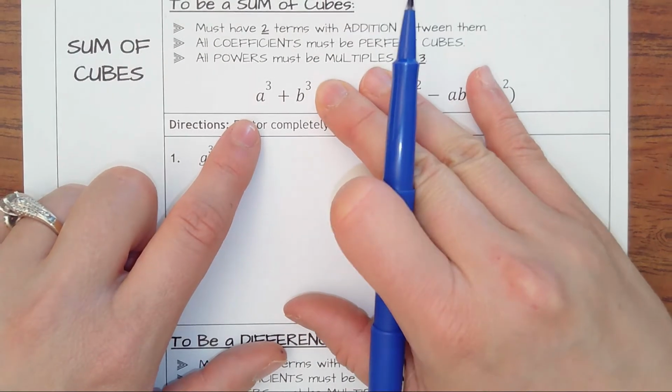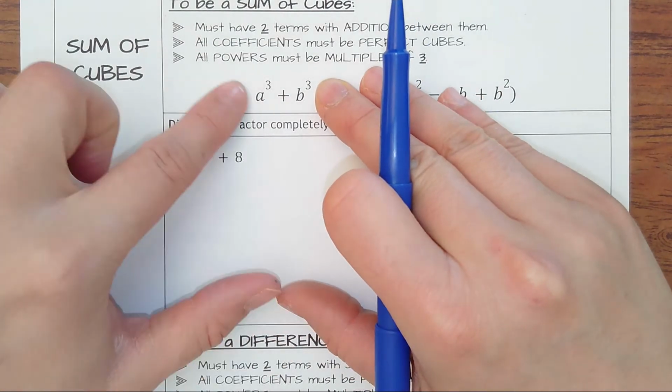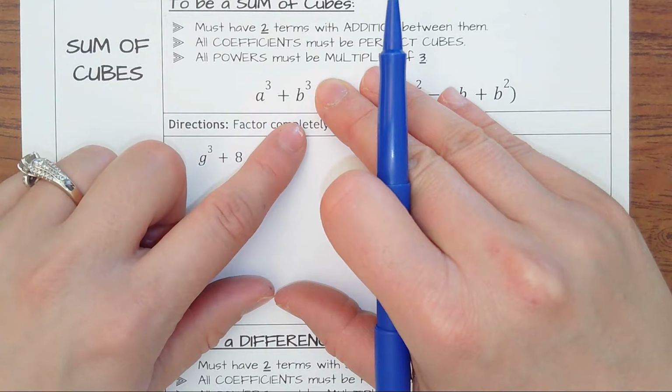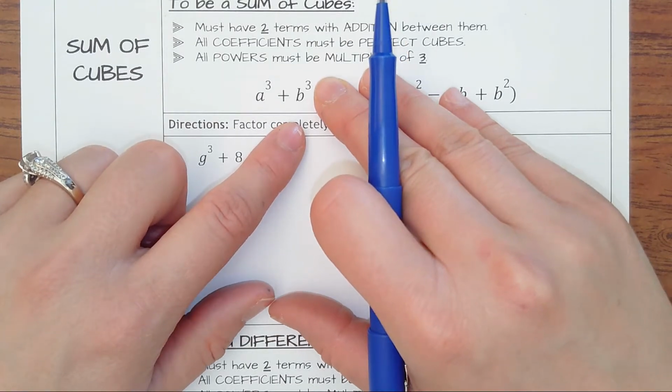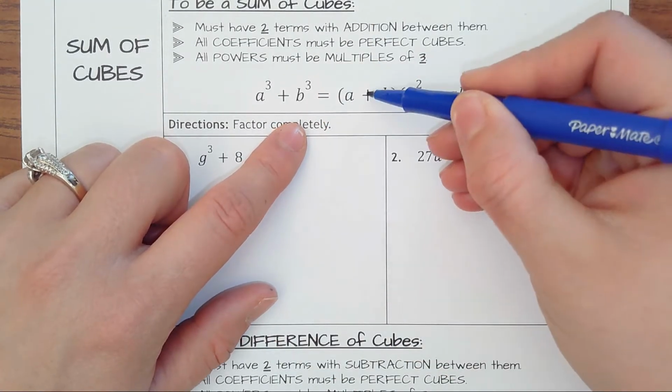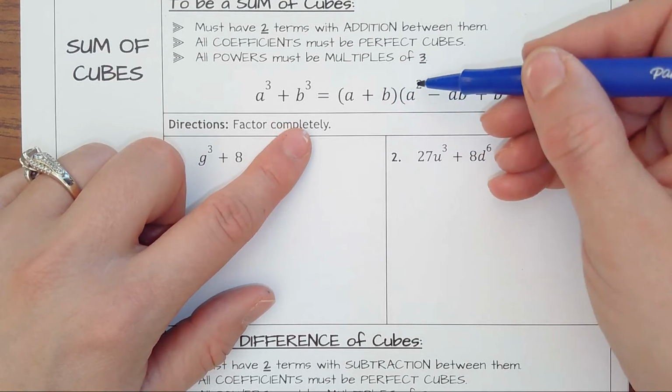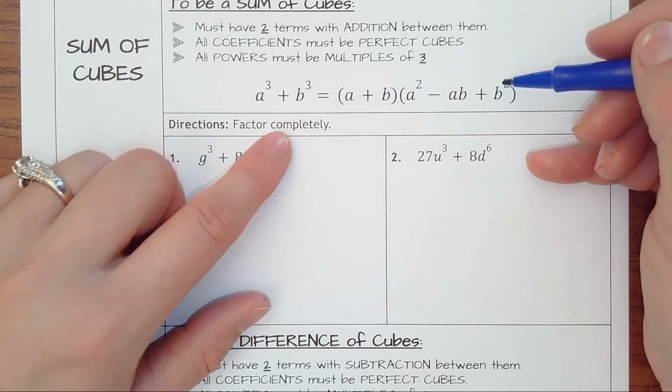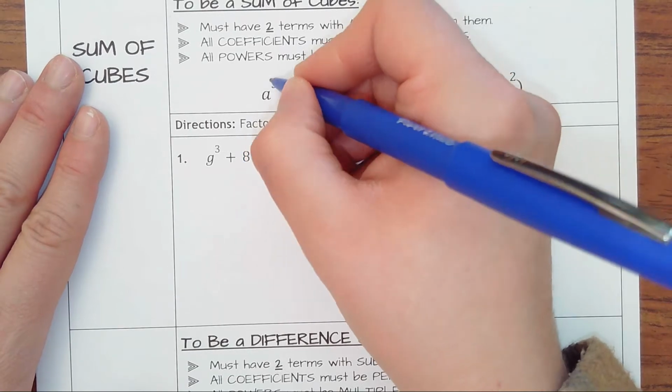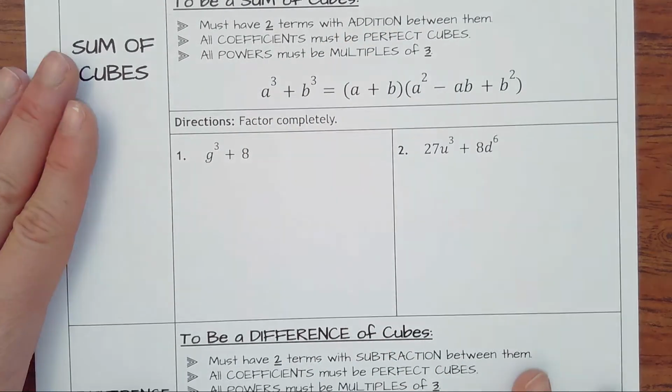So you'll have a problem where it's something that's a perfect cube plus something perfect cube. The way you factor it, and there's no other way around it, is you'll have a plus b times a squared minus a times b plus b squared. The a and the b are going to be the cube roots of these. And so I'll show you.